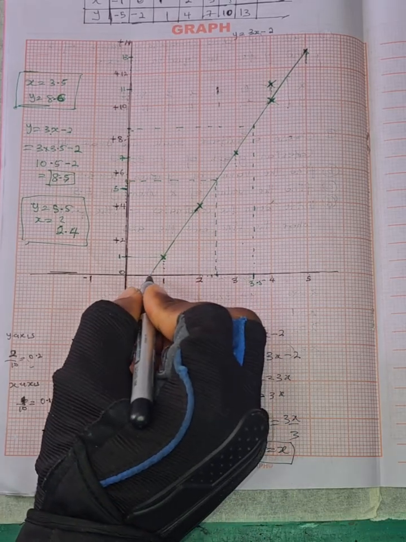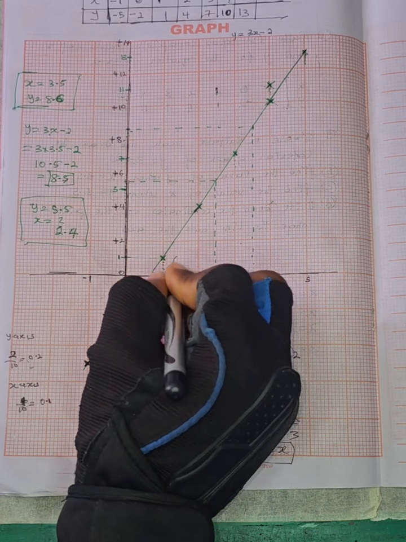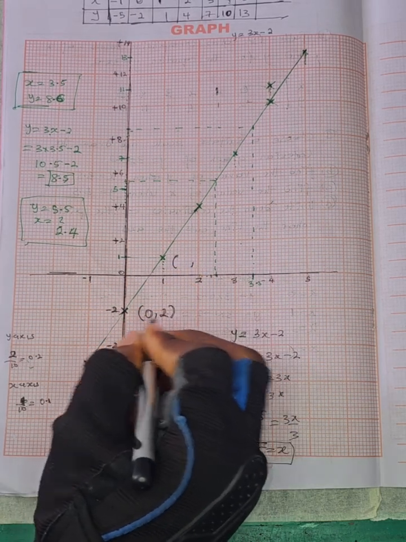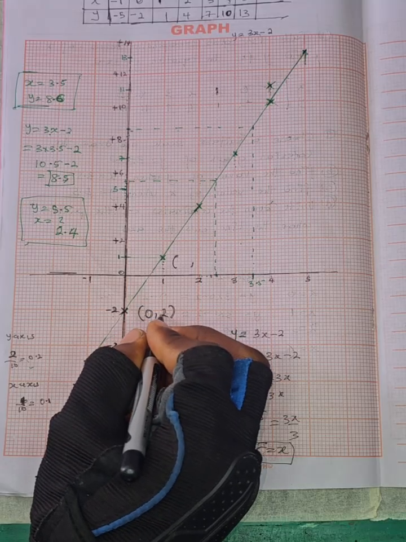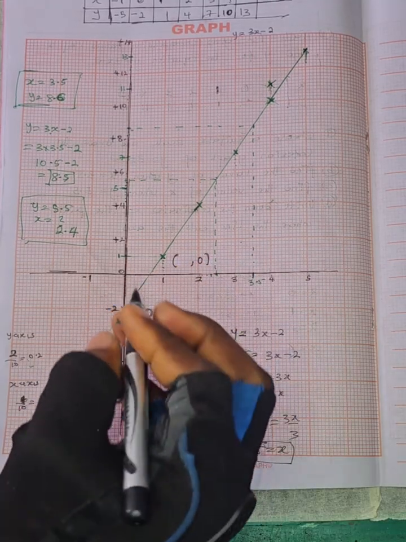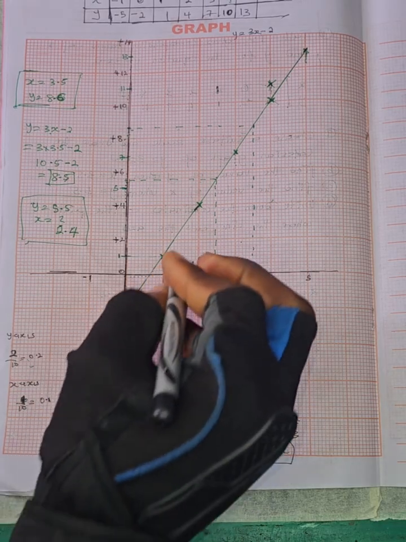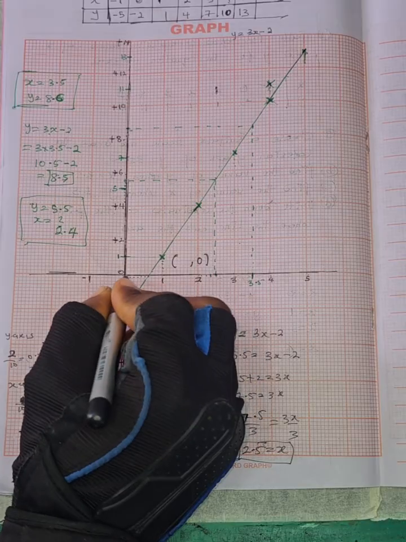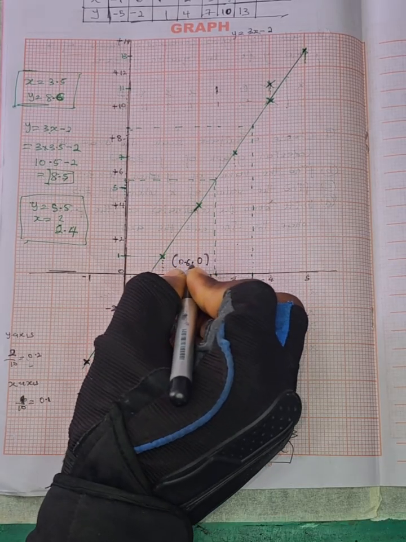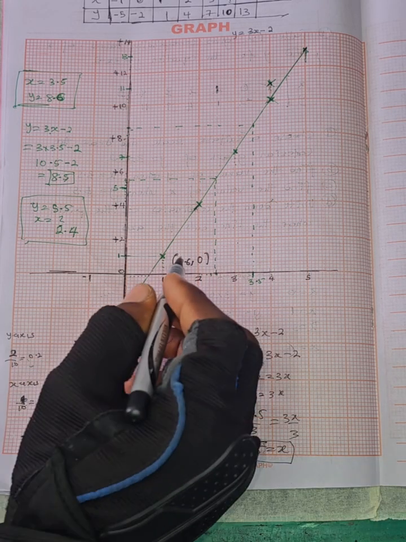The next one is where it cuts the x-axis. At this point, y is 0. I'll write it here. Remind you, when you're writing this kind of coordinate, the first one is x, the second one is y. So I already know y is 0, so I'm putting it in the second one. The first one is what we are going to count now. 1, 2, 3, 4, 5, 6. That's 6, which is, remember, this is 0.6. This is 1. So x is 0.6. Are we together?